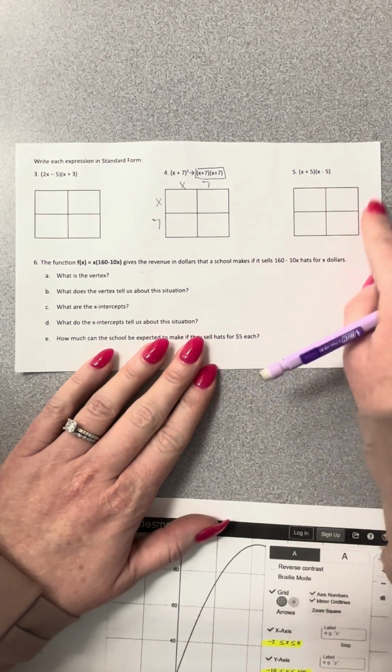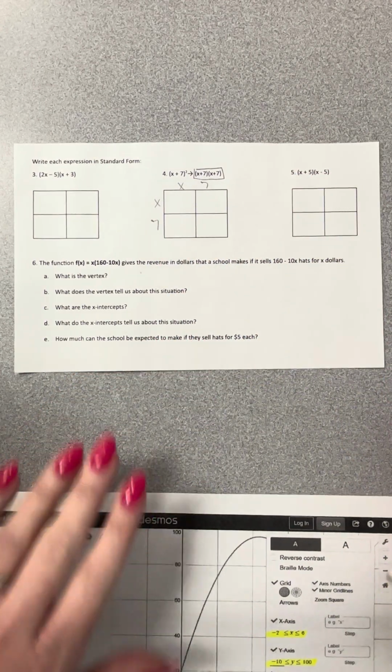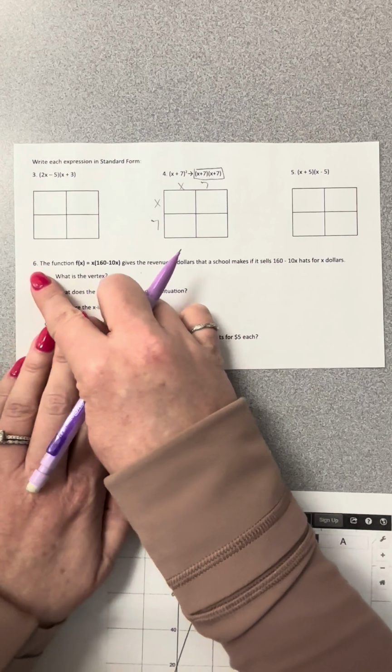And then number 5, just do the same work. We have x plus 5 and an x minus 5. And the last one, number 6.